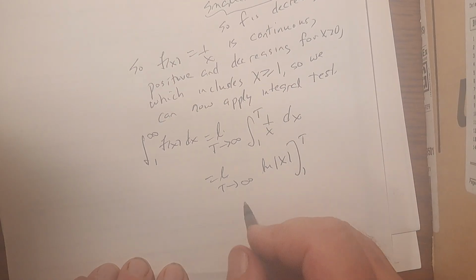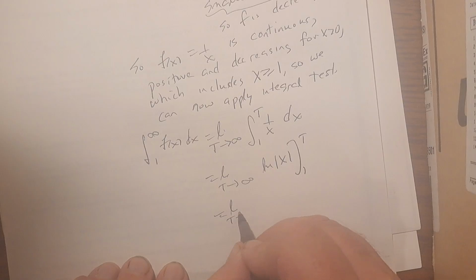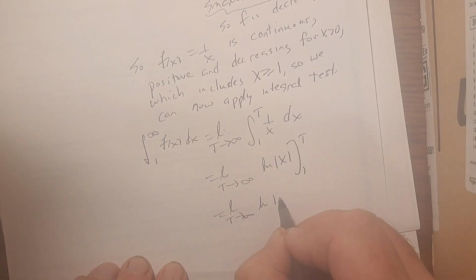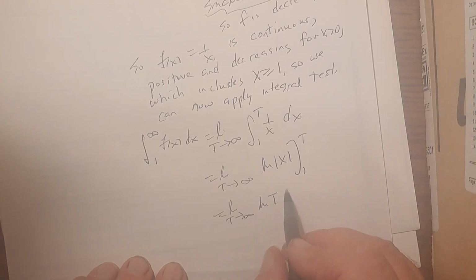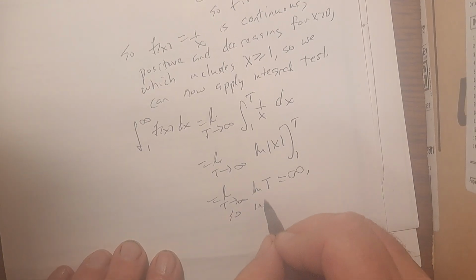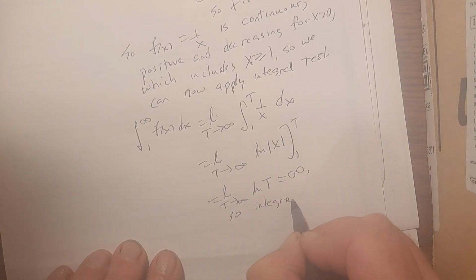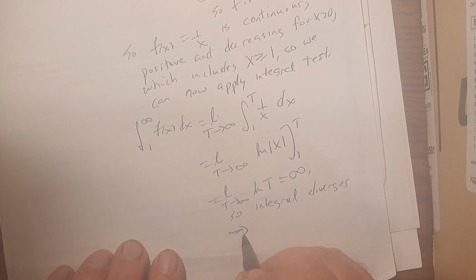All right, and then you stick in the limits of integration, and minus the natural log of 1, but the natural log of 1 is 0, and log goes to infinity when you go to infinity. So the integral diverges. And that implies the series diverges. All right, see you in the next video.